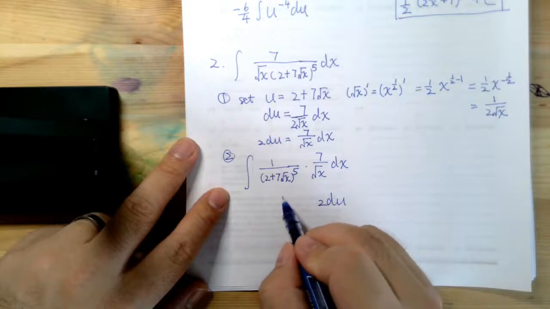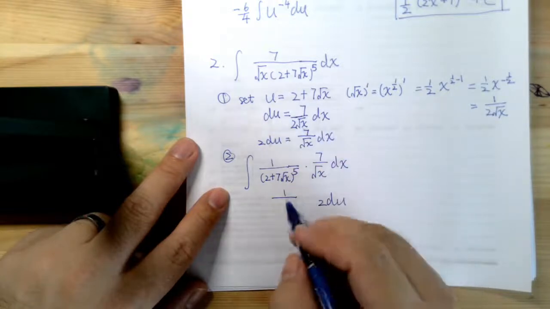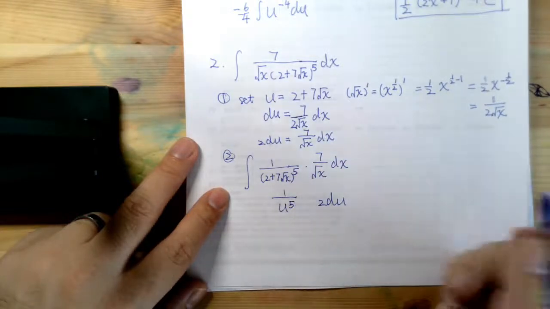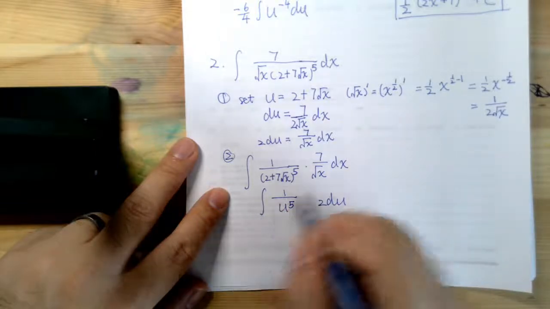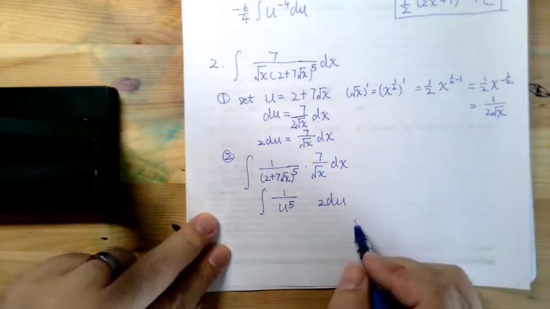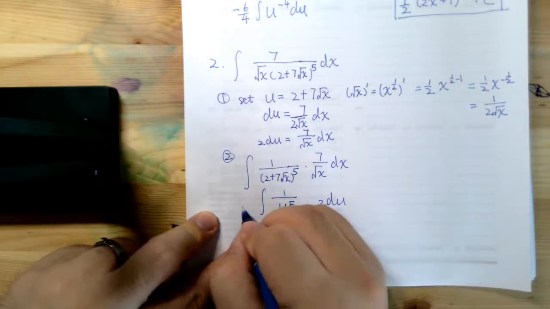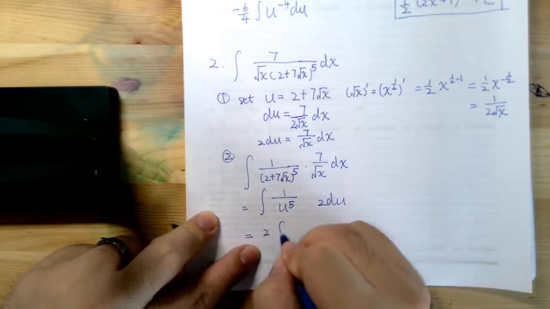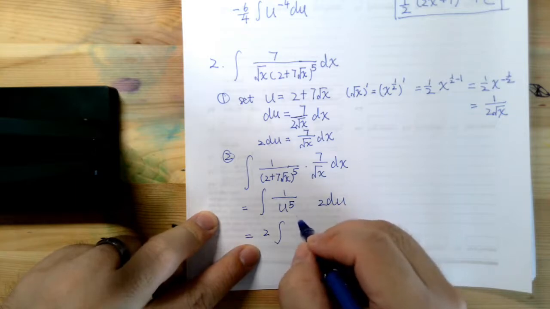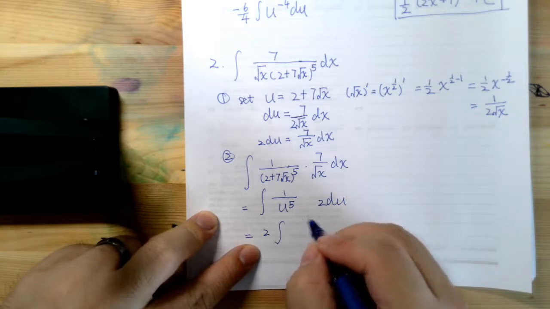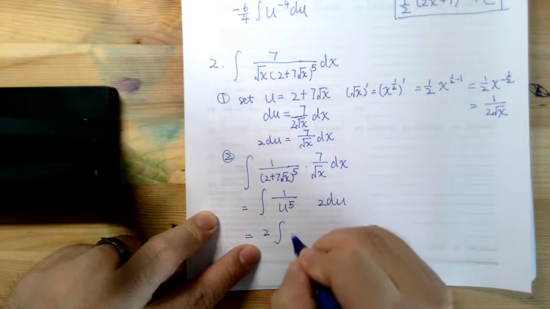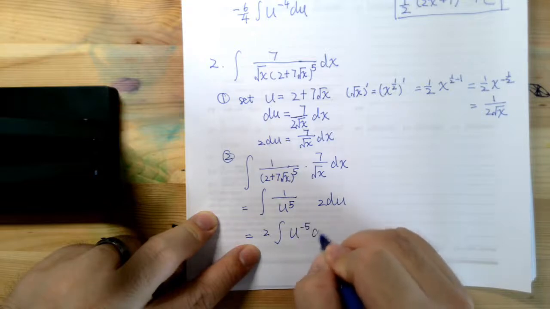This part is 1 over u to the 5th, right? And then the integral. We can factor this 2 out. 1 over u to the 5th is equal to u to the power of negative 5, du.